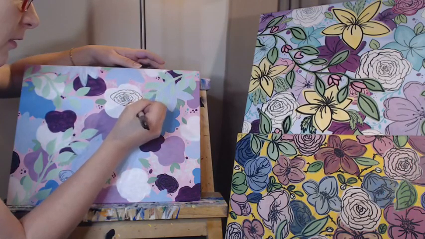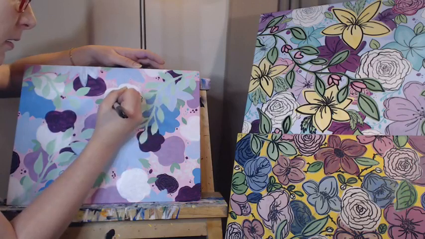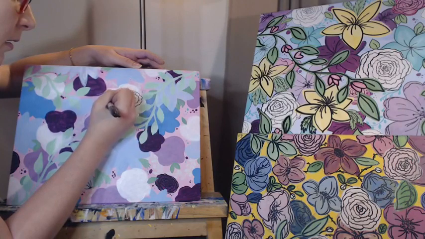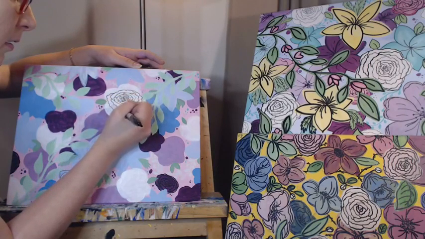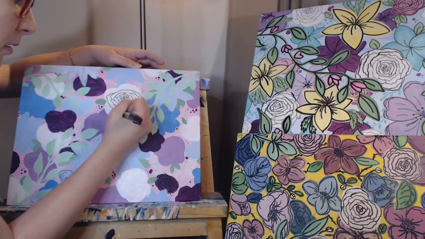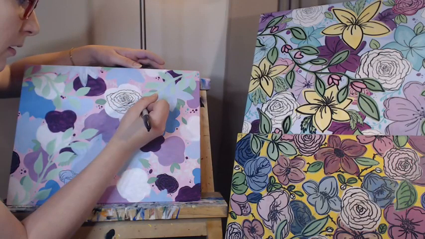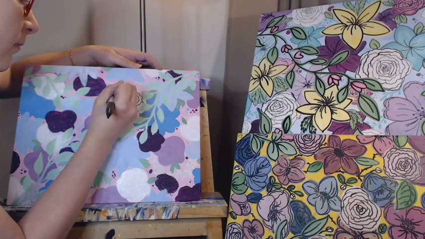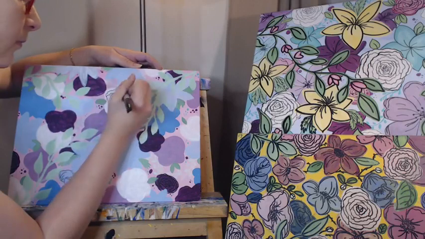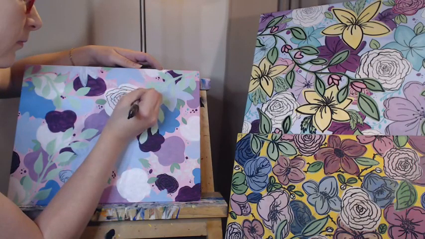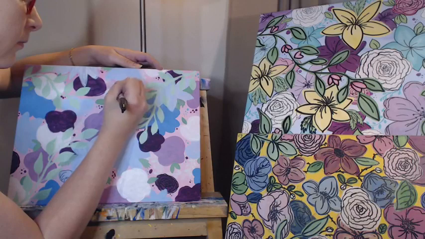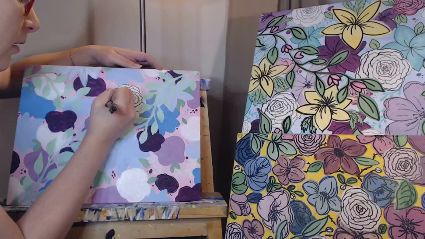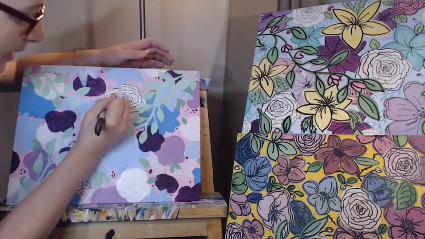And you just kind of follow the lines, and use the exterior lines as kind of a bit of a guide.